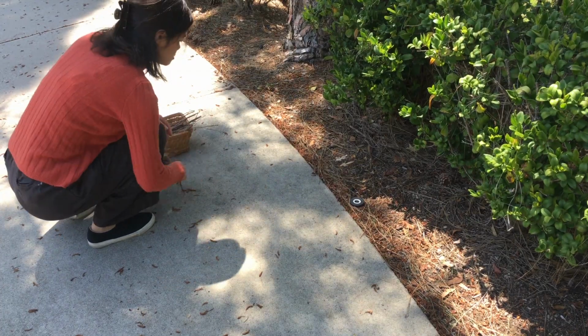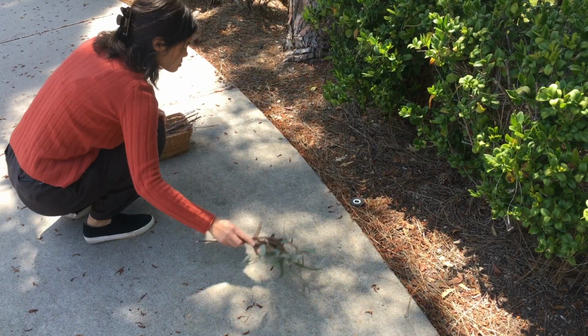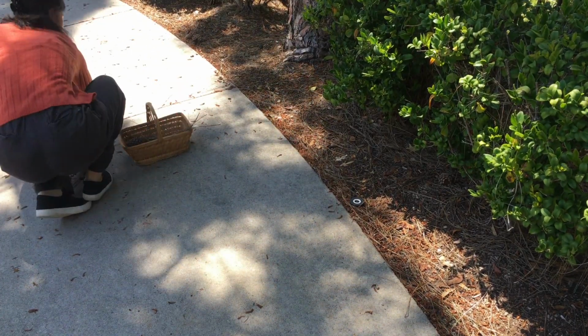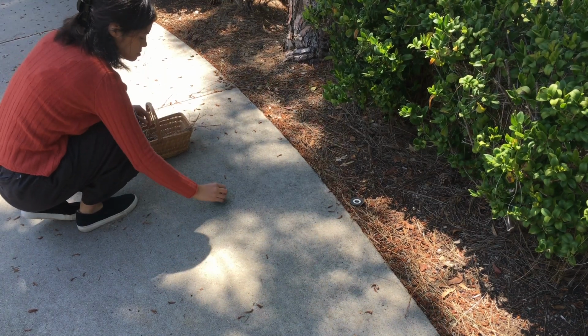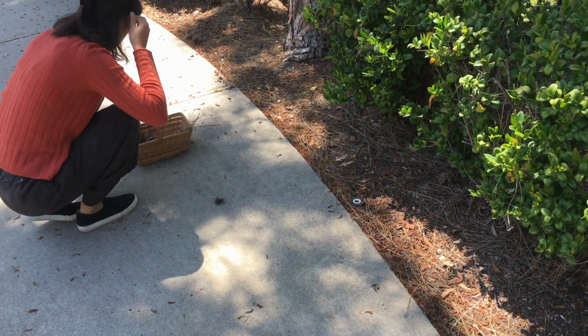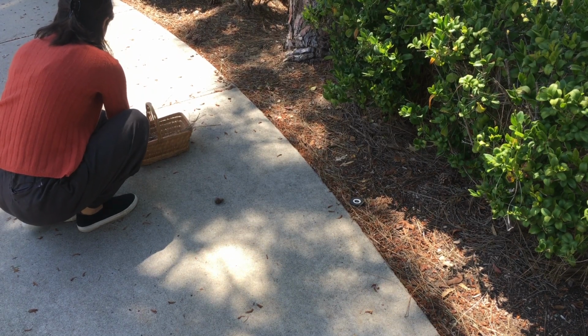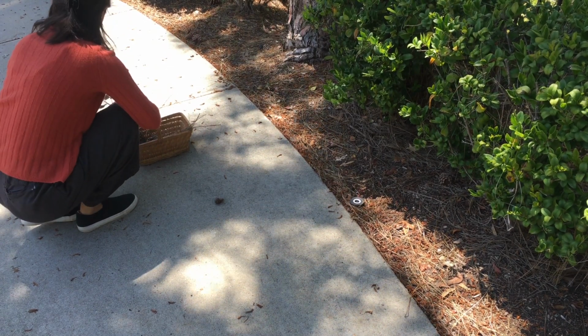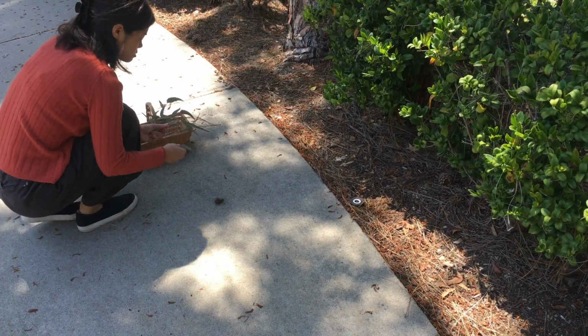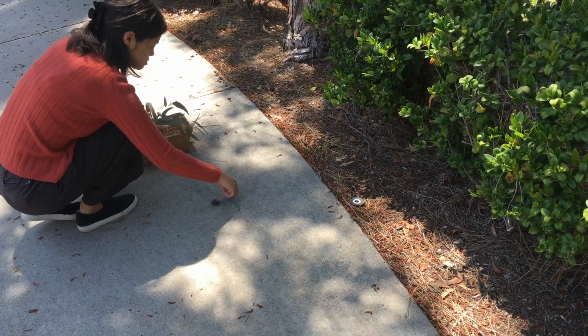Okay, so time to start building my life cycle nature mandala. Today I'm going to try to represent the life cycle of a pine tree since a lot of the materials I collected came from pine trees that line my neighborhood. I'm going to put a tiny pine cone in the center of my mandala. Since pine cones contain the seeds of a pine tree, I'll use it to represent a seed.